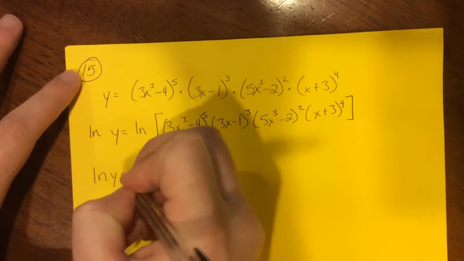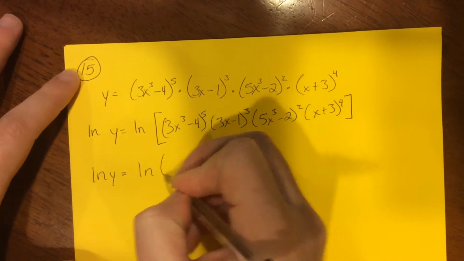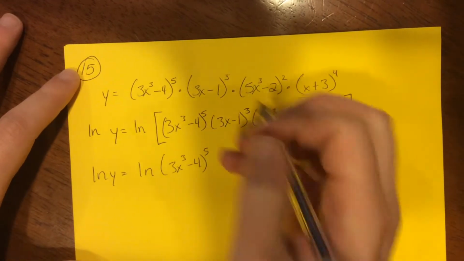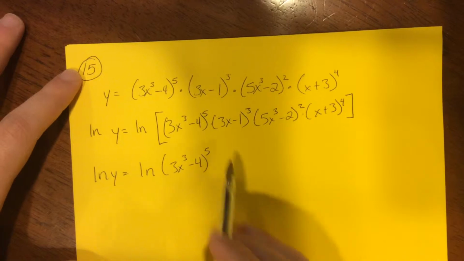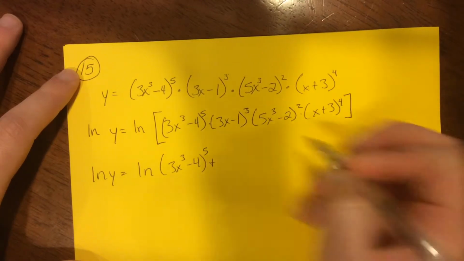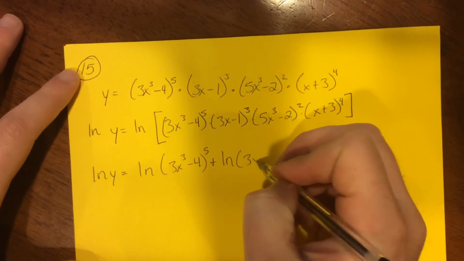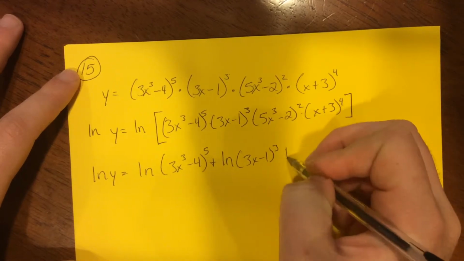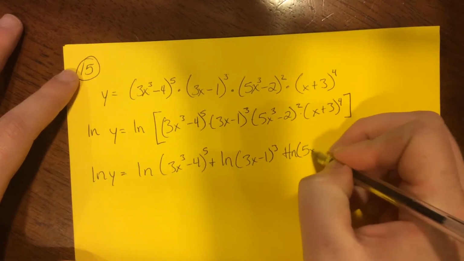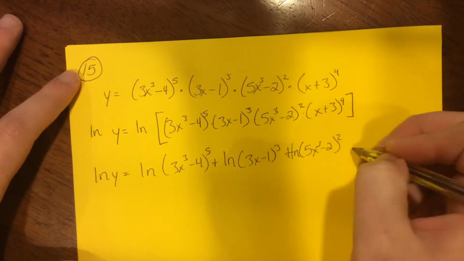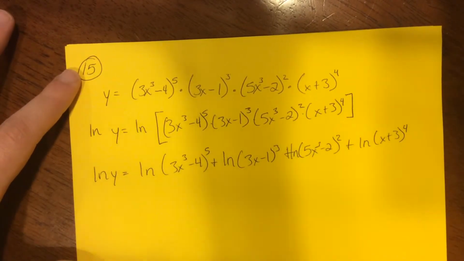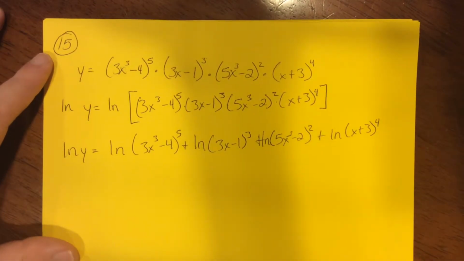So when we do that we end up with the natural log of 3x to the third minus 4 raised to the fifth power. Because we have a product, we're going to split all of these up with their own natural logs with the additions in between them. Again, that's just the product property dealing with logs. So when we split them all up, we end up with that.